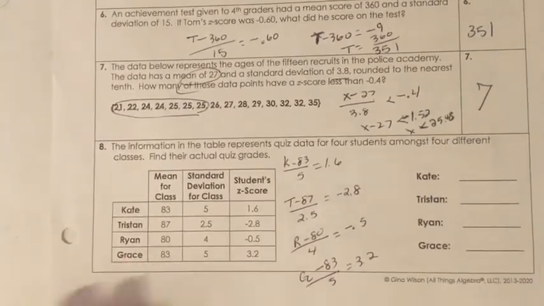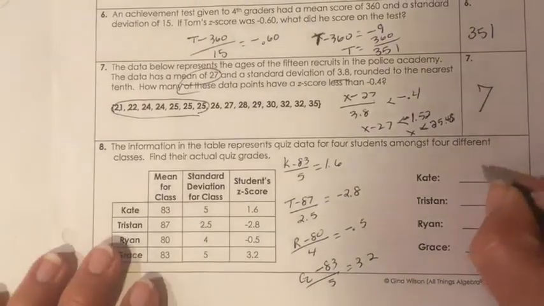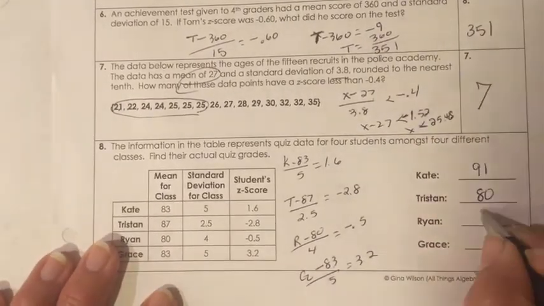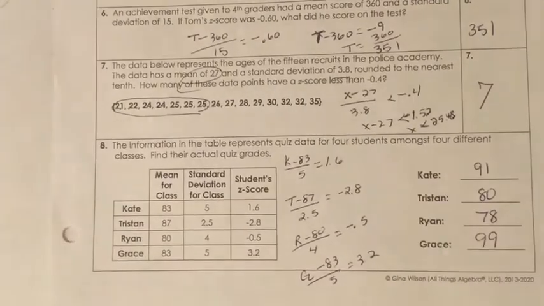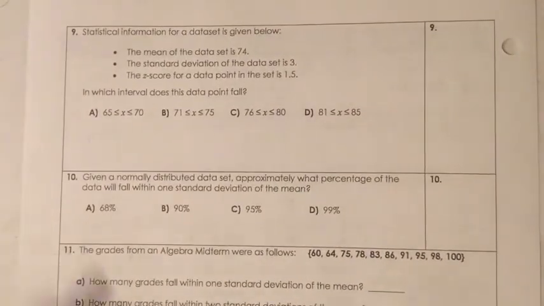Remember to multiply by the denominator and then add the other number to both sides. Go through all that algebra and you end up with Kate being 91, Tristan an 80%, Ryan is 78, and Grace got a 99%. She did amazing. Okay, remember, at any point, if I'm going too fast for you, please just pause the video till you catch up.